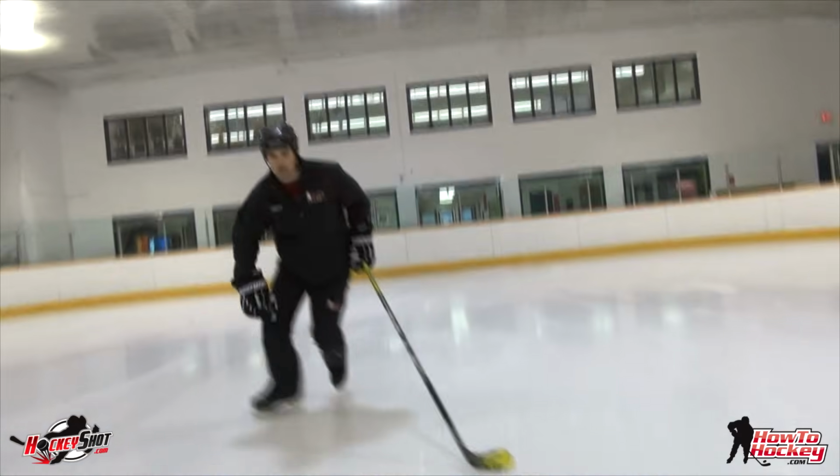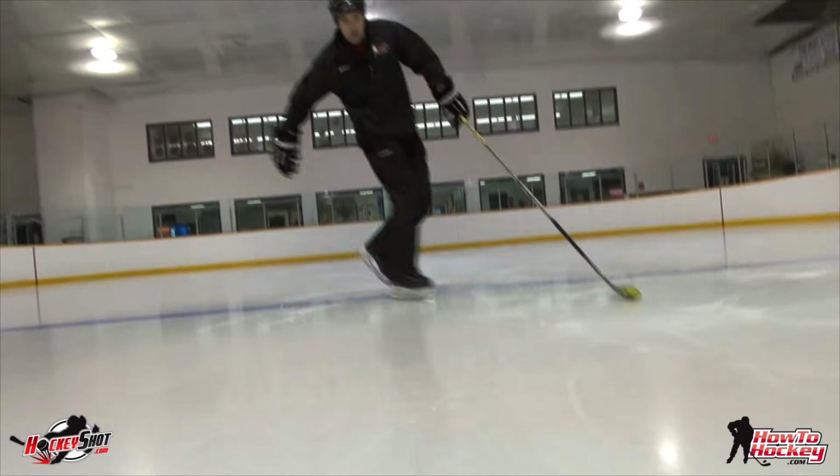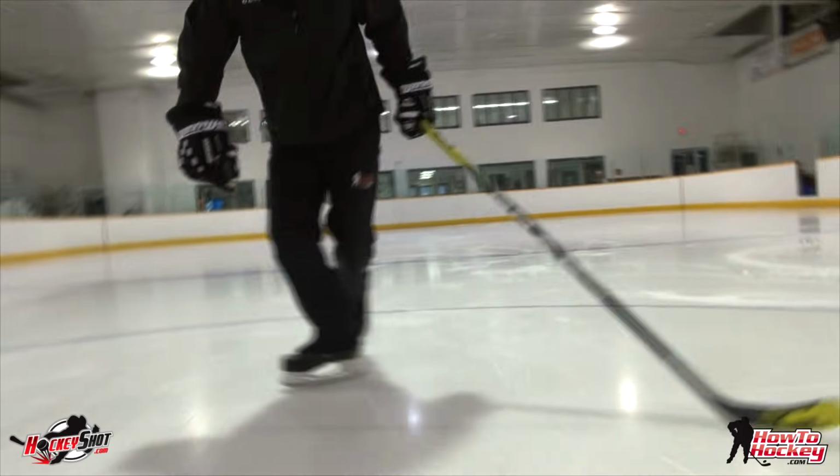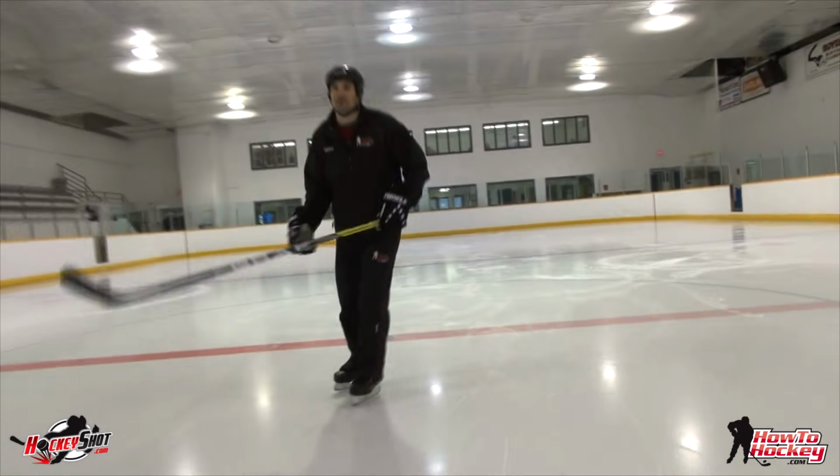So you're working on just using one foot and switching between your inside edge and your outside edge. And you're going to use your opposite leg just to pump to keep that momentum going down the ice.